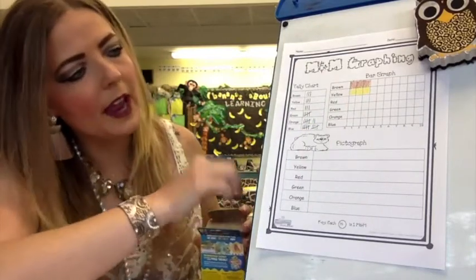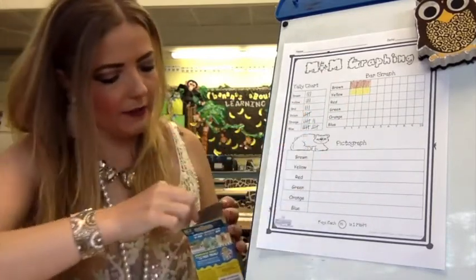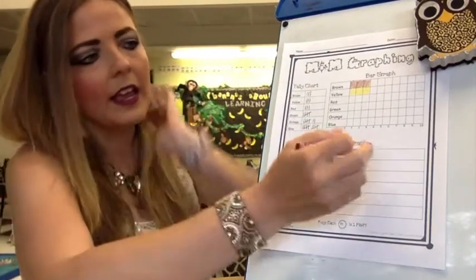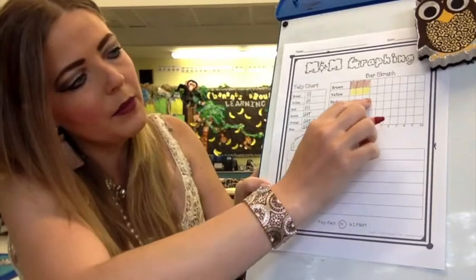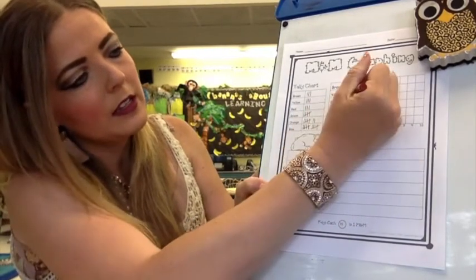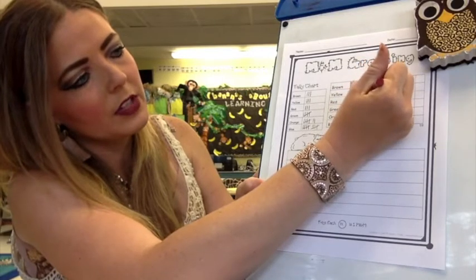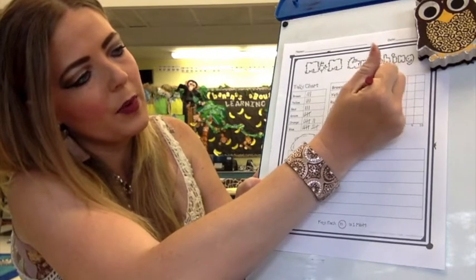Okay, next we have the color red, and we had 3 reds. So I'm going to take my red, and I'm going to find the number 3, move up, so I need to color to there. So this shows that I had 3 red M&Ms.